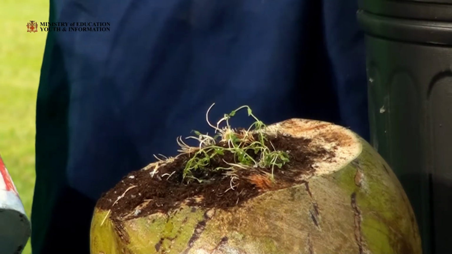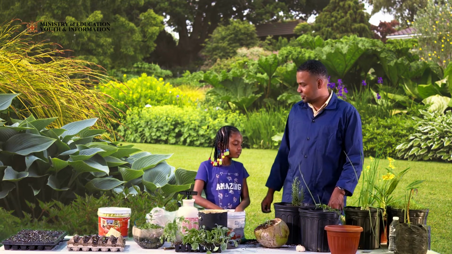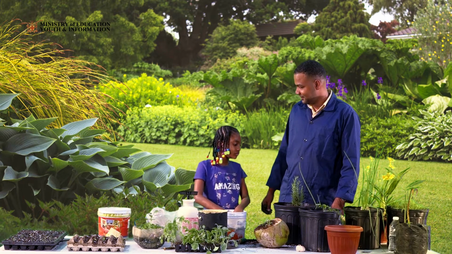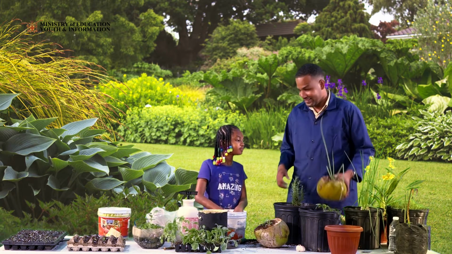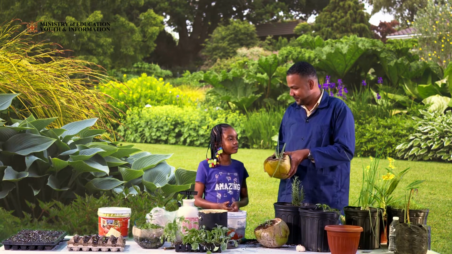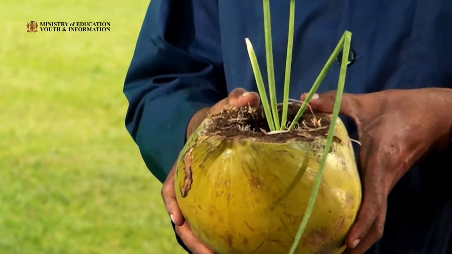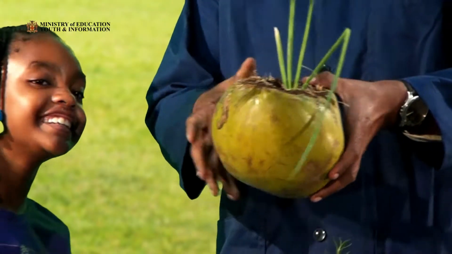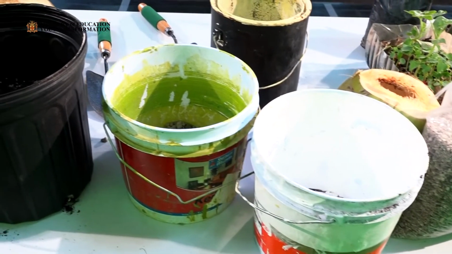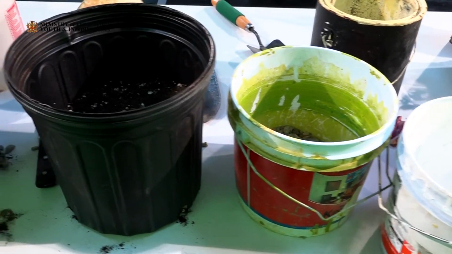All right, Yanara, do you remember that you were unsure that our escallion plant would grow in our coconut? Yes. Now look here, this is our plant after a couple weeks. Wow, wonderful, right? All right, so you believe now? Yes. All right. With your containers, you won't have to be going to the market as often as you would.